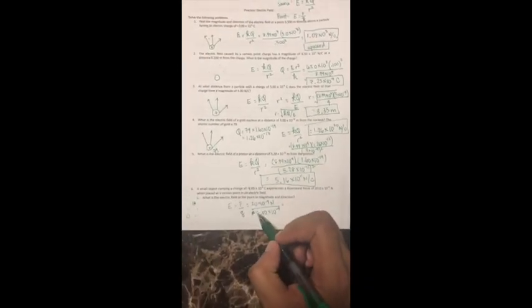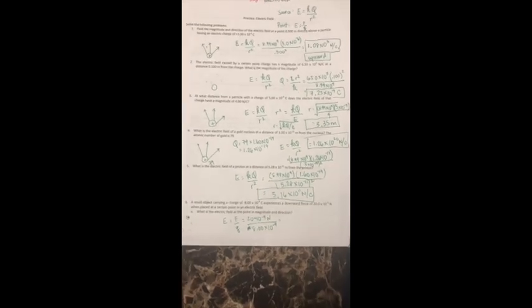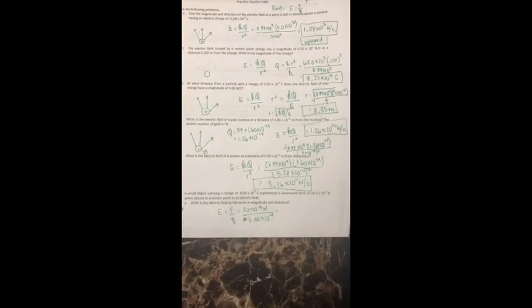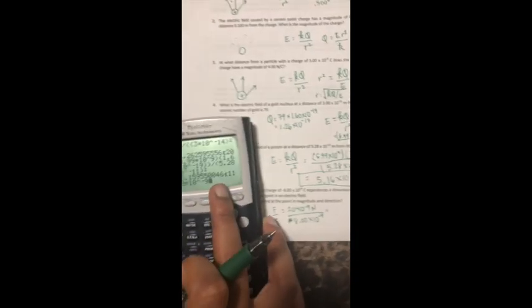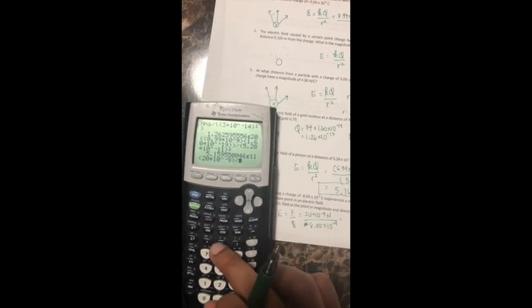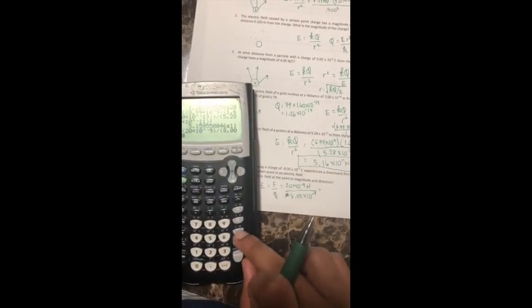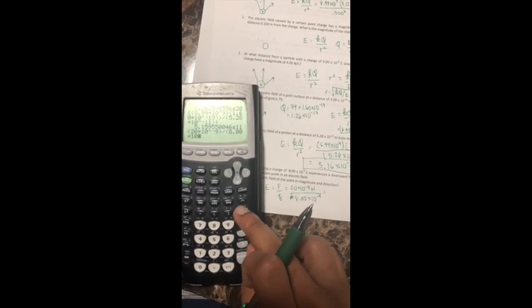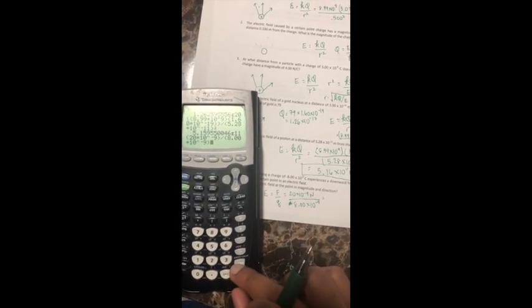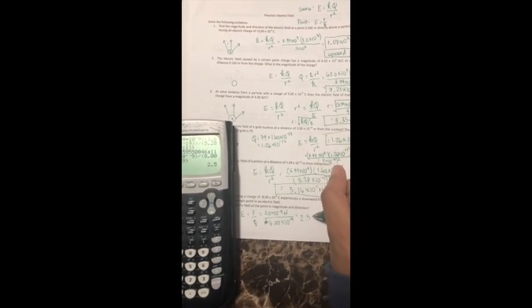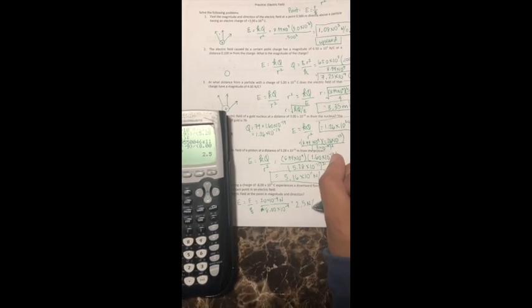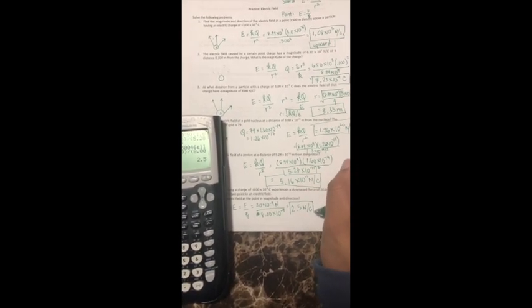So just look at the magnitude of Q. Let me show you this. 20 times 10 to the -9 divided by 8.00 times 10 to the -9 gives us 2.5 newtons per coulomb. So this is the magnitude.